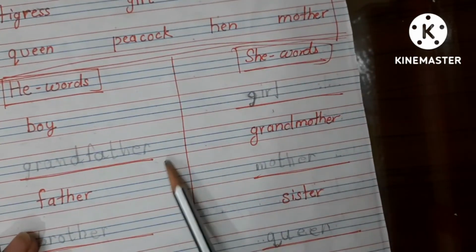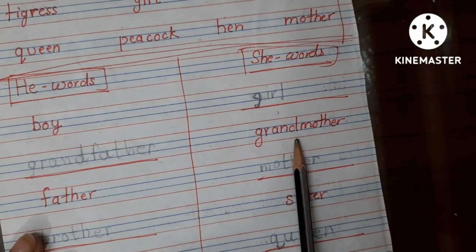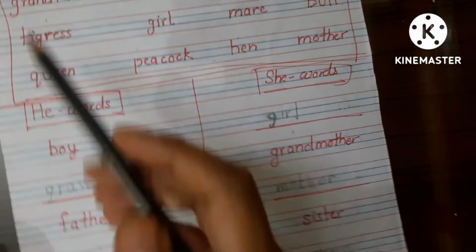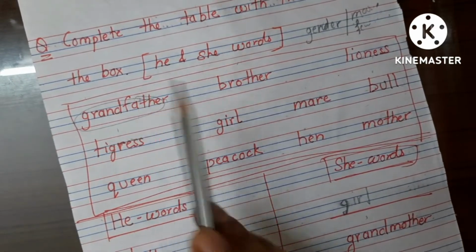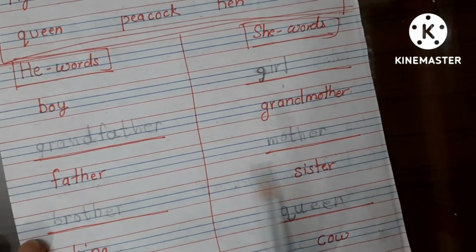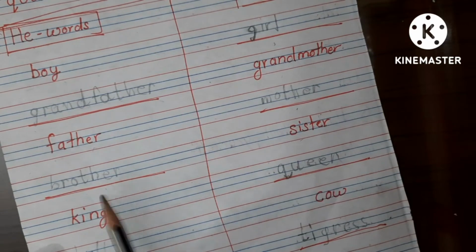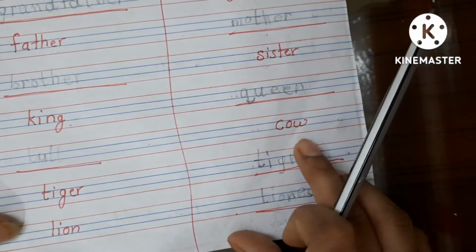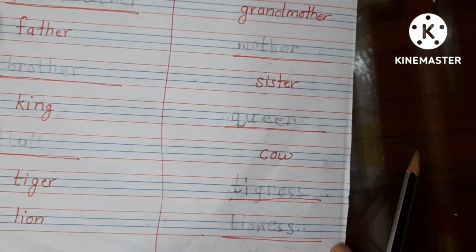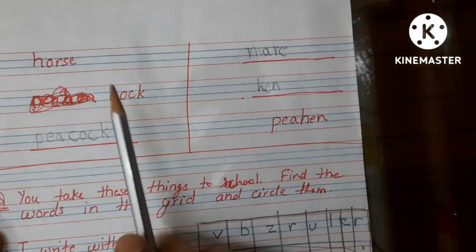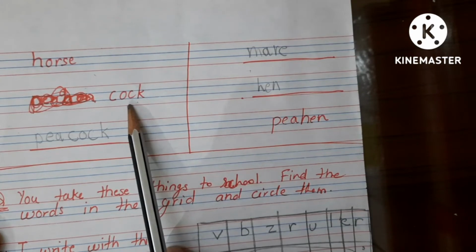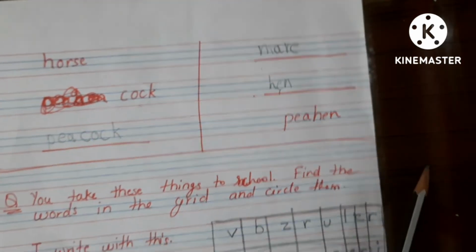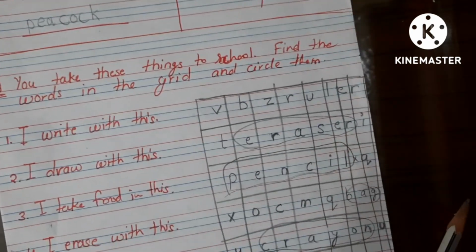Okay. Next, in next line, she word is given, like grandmother, and for grandmother, grandfather is the he word. For father, mother. Sister, brother. King, queen. Bull, cow. Tiger, tigress. Lion, lioness. Horse, mare. Cock, hen. Peacock, peahen. So here is the last question that we have for today.